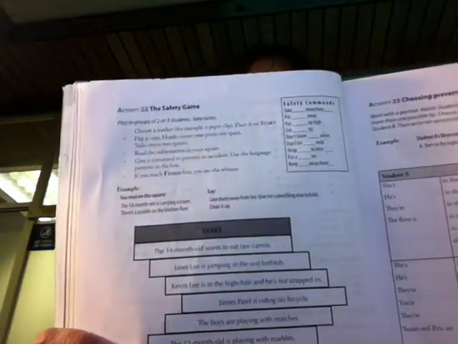When you tell someone to do something, that's a command. So in activity 22, in the safety game, you're going to use the commands that you see in the box on the top right. So I suggest that you write some in your notebook. You write some ideas. So here are some ideas.